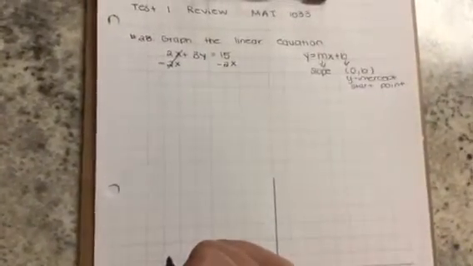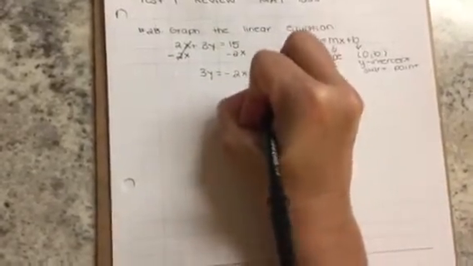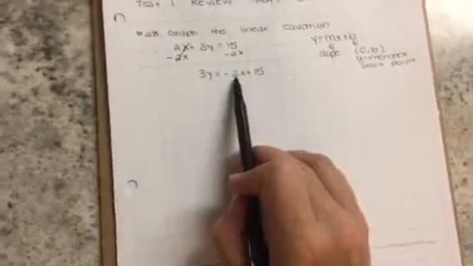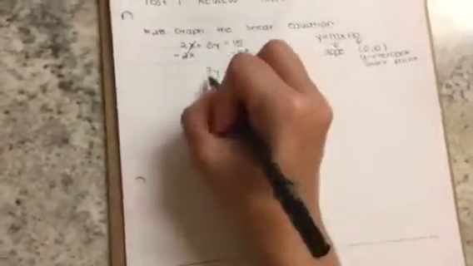So to do so, notice it's y equals, so I have to get y by itself. To get y by itself, I need to move this 2x over. The 2x is positive, so I need to do the opposite. I need to subtract 2x from both sides. 2x minus 2x cancels each other out. I'm left with 3y equals negative 2x plus 15. Notice I put the x term first because I want it to be mx plus b.